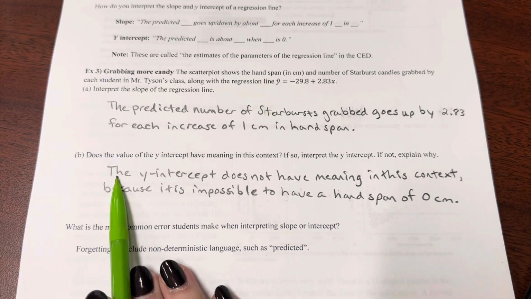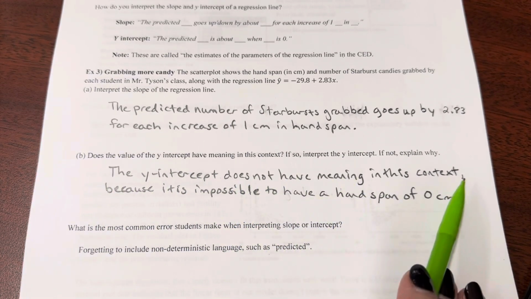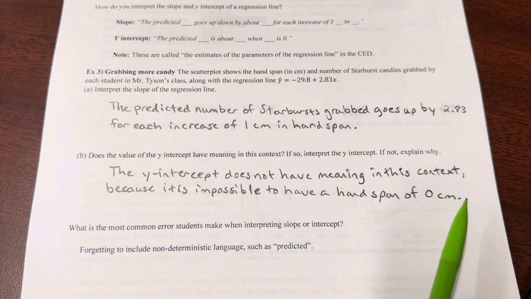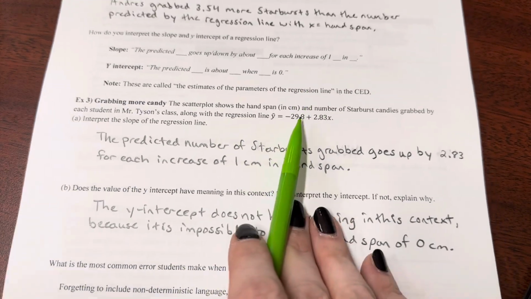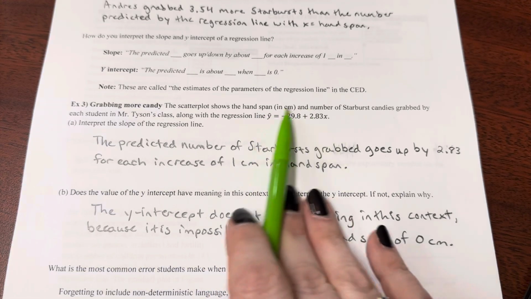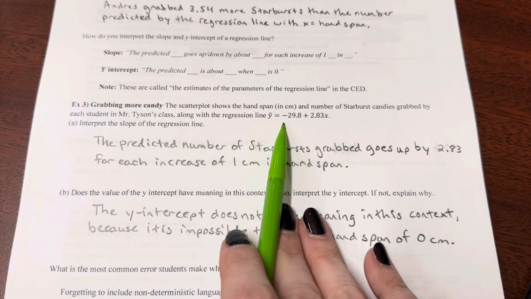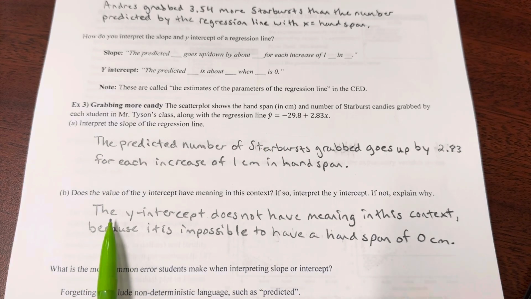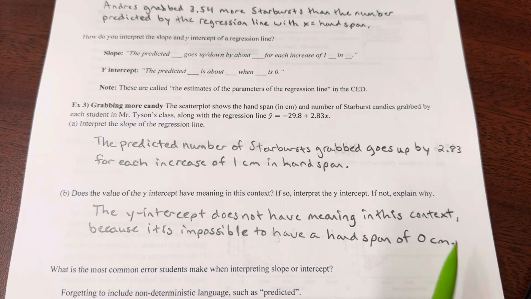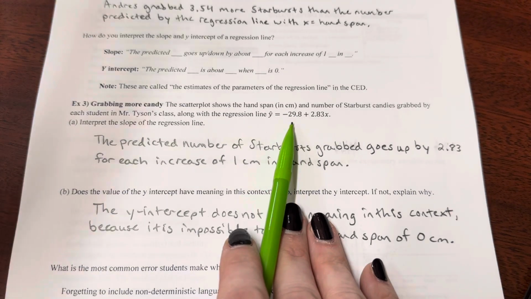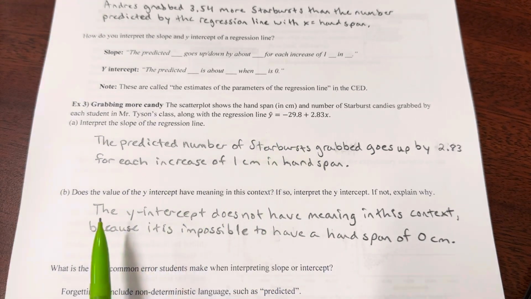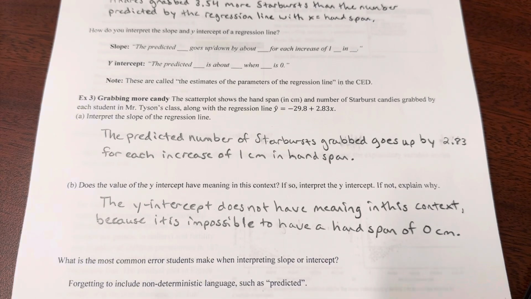This is why we're going to say that the y-intercept does not have meaning in this context, because it's impossible to have a handspan of 0 centimeters and actually complete the activity. And when you take a look at this, it's not even possible to grab negative candies. So saying that a student with a handspan of 0 centimeters would grab negative 29.8 starbursts, that sentence just doesn't make sense. So with y-intercepts, because it's often an extrapolation that is really outside of the data that was gathered, we very rarely interpret these.